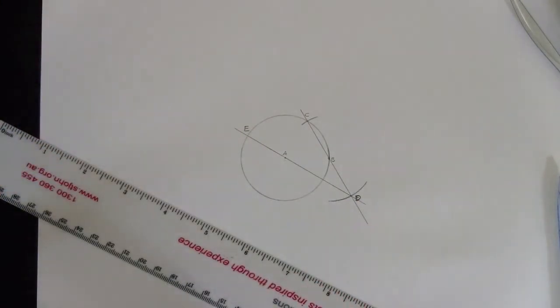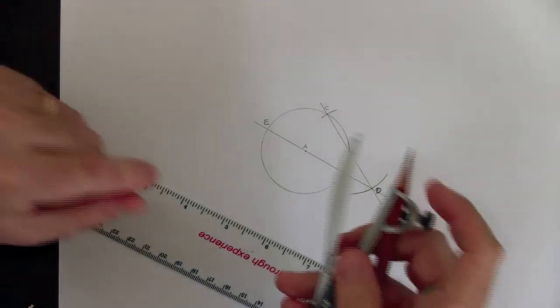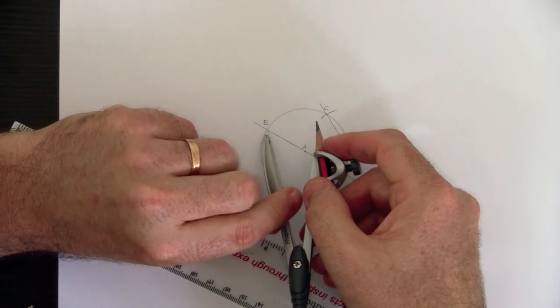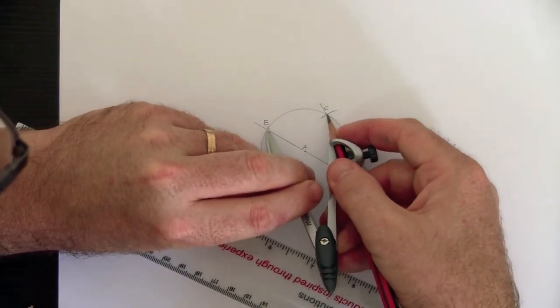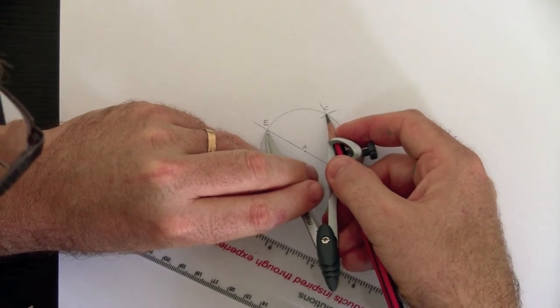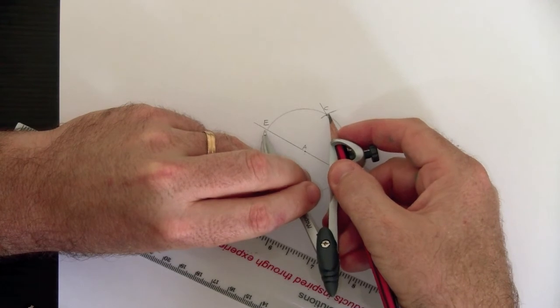Now, again, if I set my compass to CE, then I think that's about right.